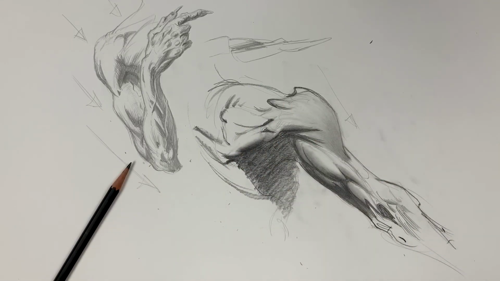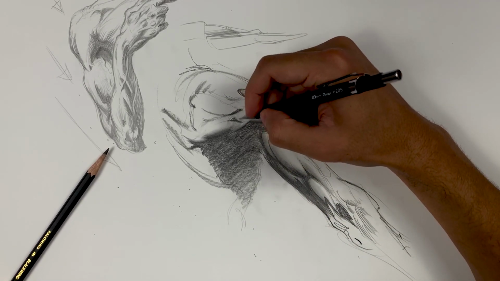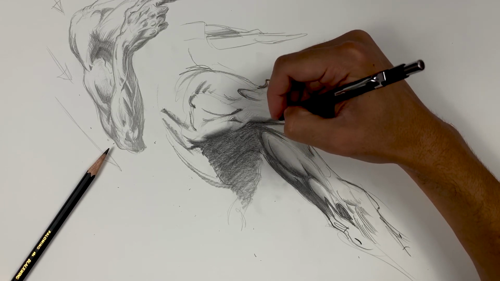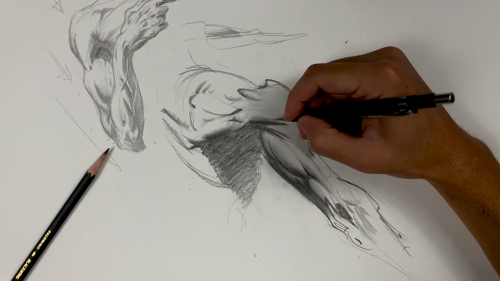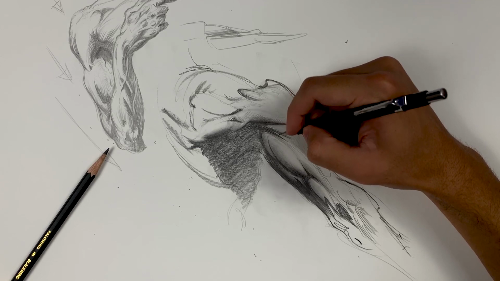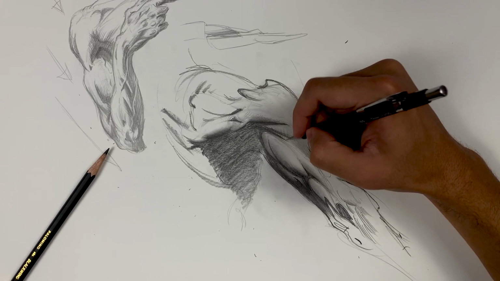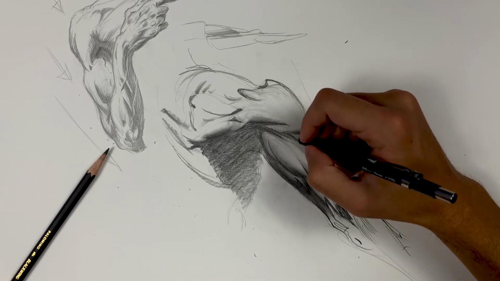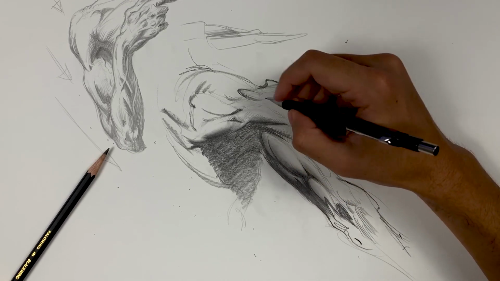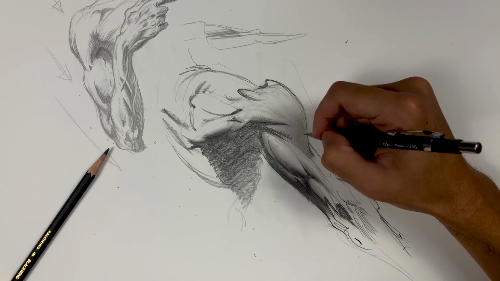And let's prep some of these spaces with hatching. This pencil is probably a little light to be doing this hatching with because we're dipping into a pretty severe halftone there.